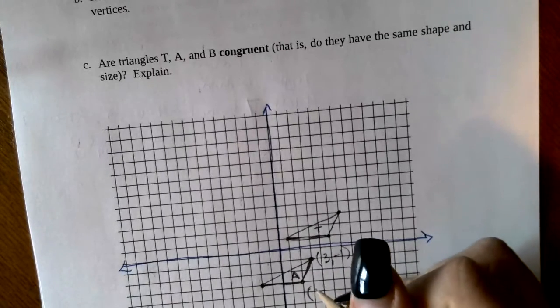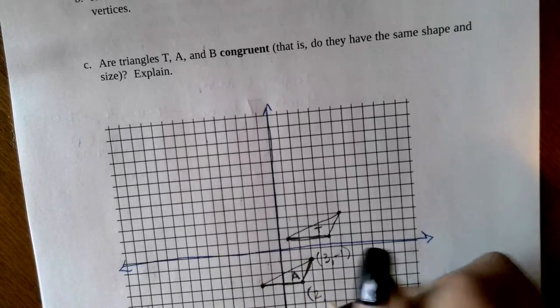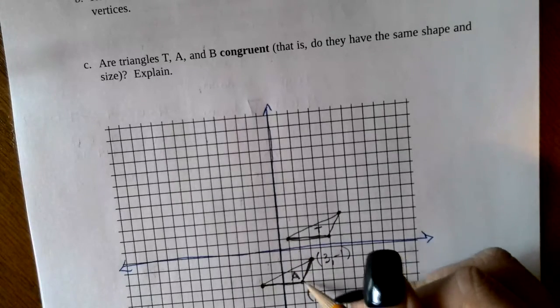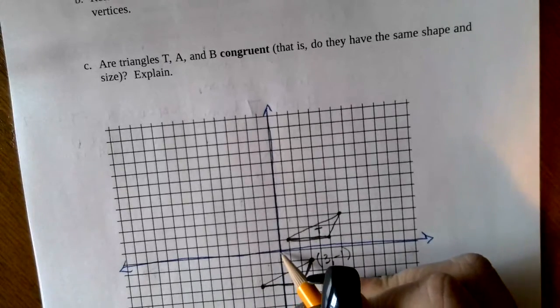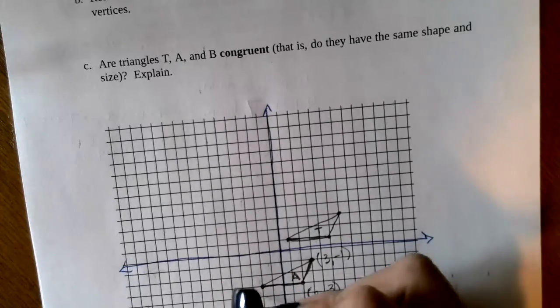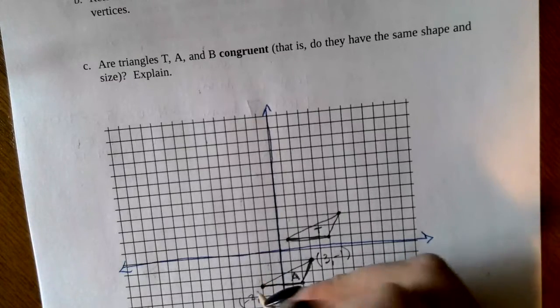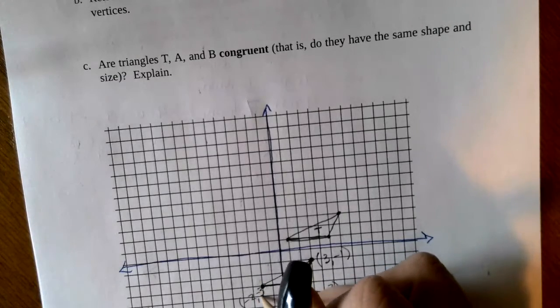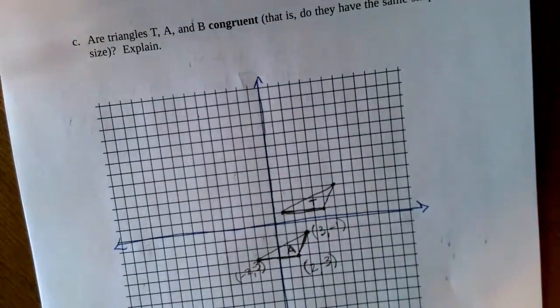Then for this bottom guy, we went over 2, right, in the positive. And then we came down 1, 2, 3, so -3. And then our last point, we moved left. So 1, 2, that's going to be -2. And how many did we come down? 1, 2, 3. So -3. Okay, there are my points, my vertex points.